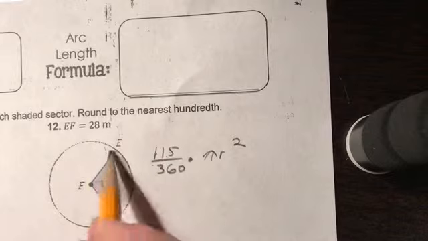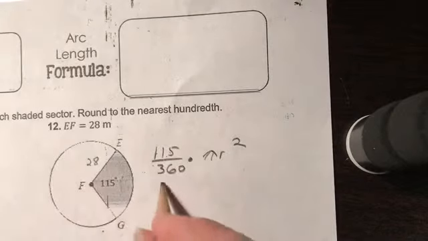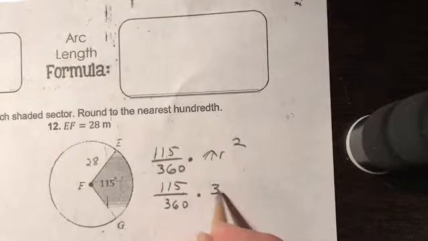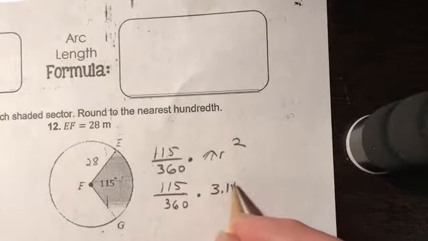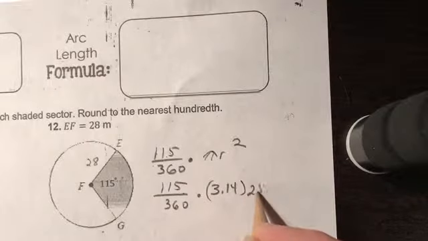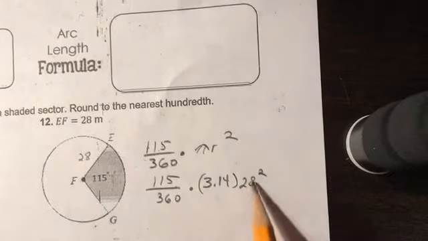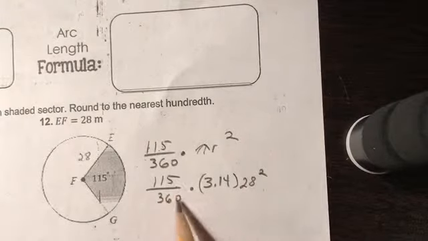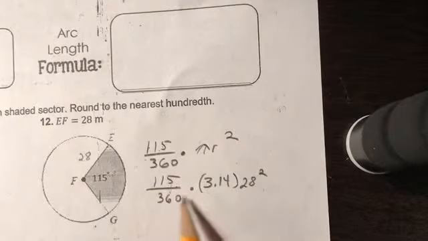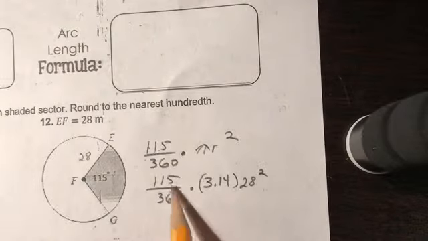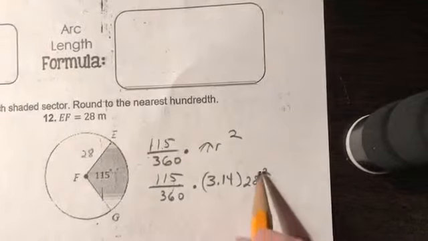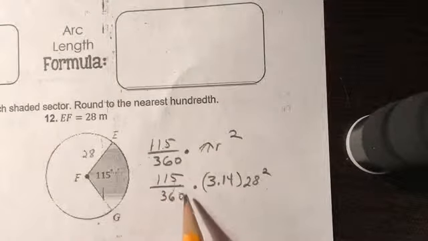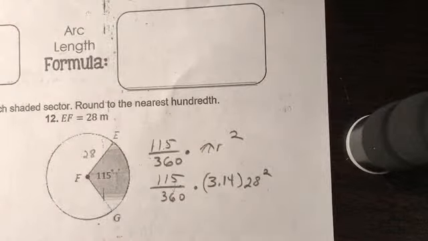So EF is 28. So it's 115 over 360 times 3.14 times 28 squared. Make sure you square that first, and then just multiply across, then divide by 360, or you can convert that to a decimal. I would do it this way: 28 squared times 3.14 times 115, and then divide by 360. That way you don't have to delete anything from the calculator.